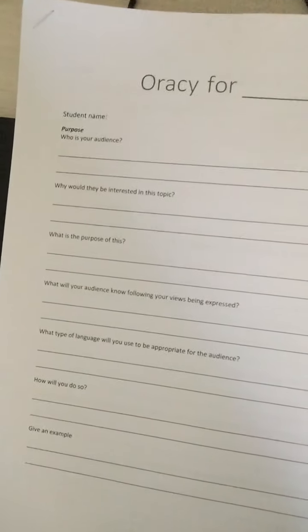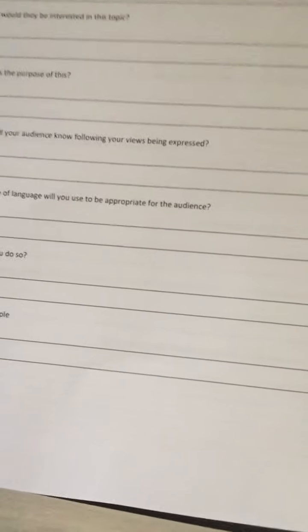Who is your audience? That is specifically who you are speaking to. Why would they be interested in the topic? So what do you think they might get out of it? What is the purpose of your speech? This should be maybe to inform us of something, or to teach us how to do something, or whatever you think it is. What are we as the audience going to know after this? That will be specific for your speech. It's entirely up to you.